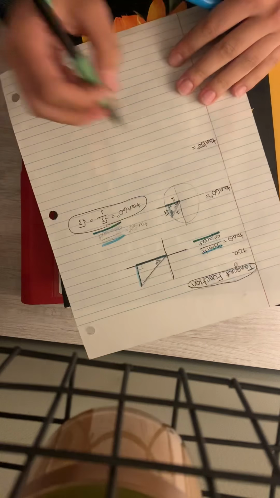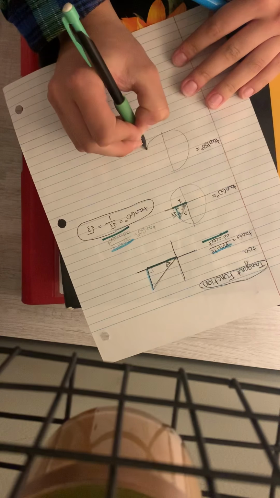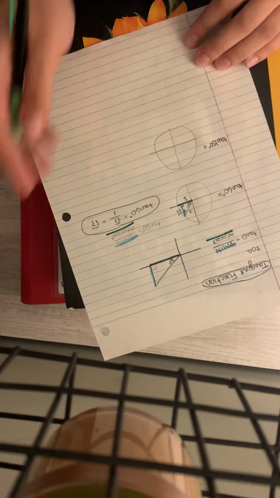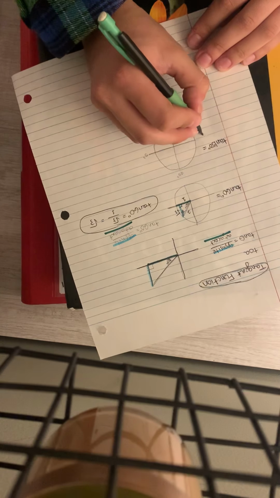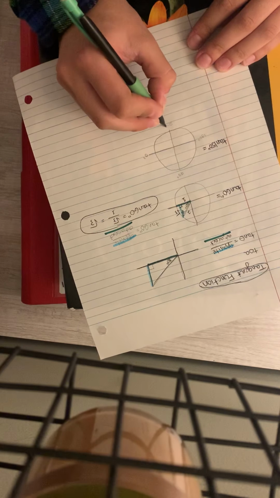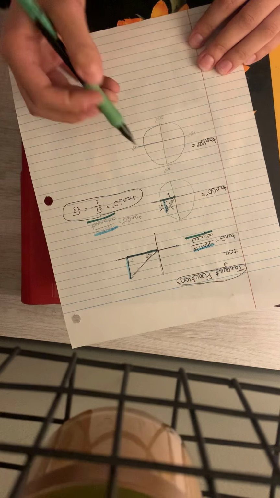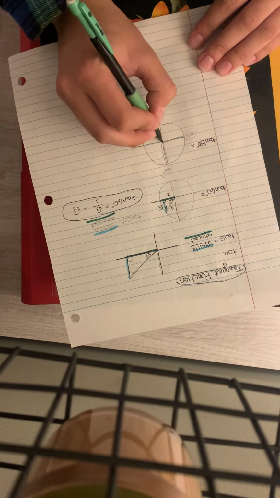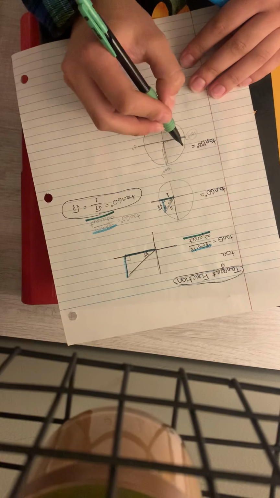Looking at our next problem, tan of 150. This is another one of those problems where it's not one of our reference angles, so we're going to have to add up. We're starting with 0, 90, 180, 270 as our axis angle measures. Looking at 150, we know it's somewhere between 90 and 180, so we're working in this quadrant right here. If you add 60 to 90, you get to 150.